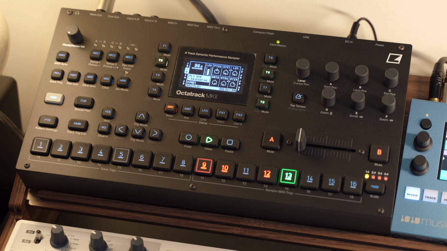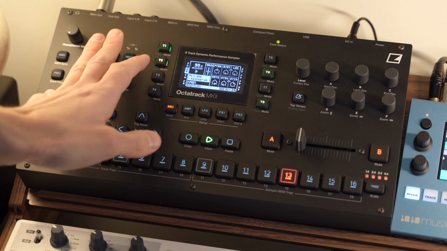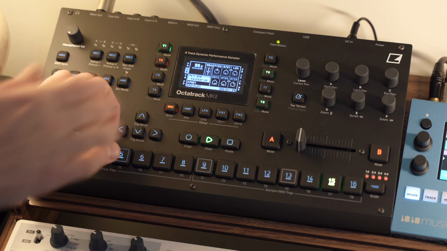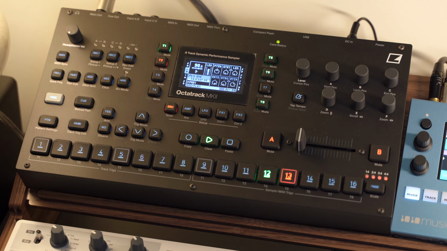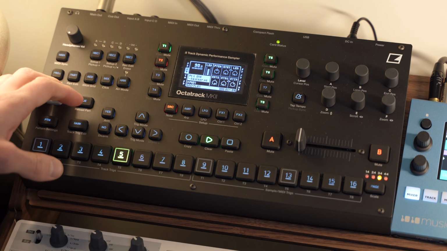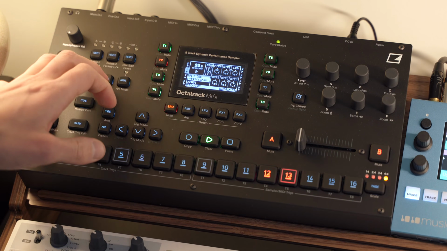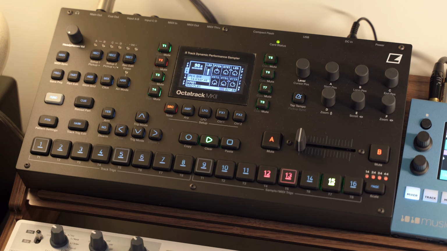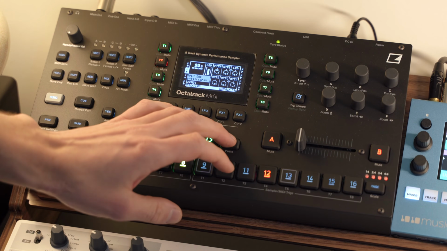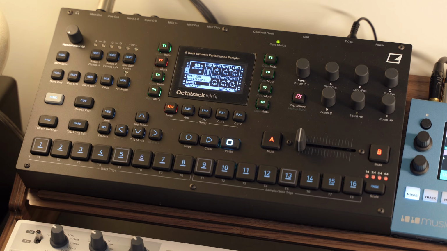And then on 6, we just have a growly bass, and our clicky clacky hi-hats on track 5. So that's the idea of the first pattern.